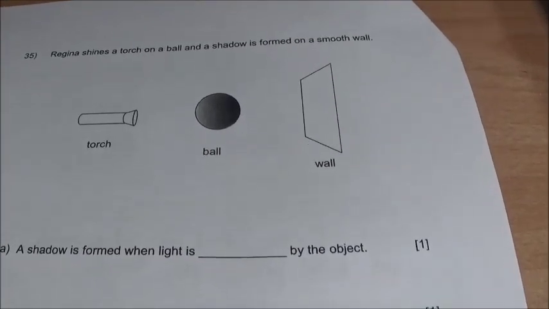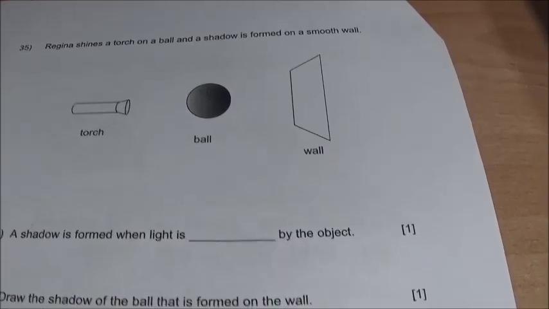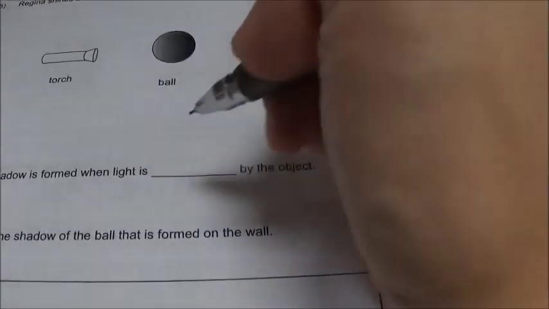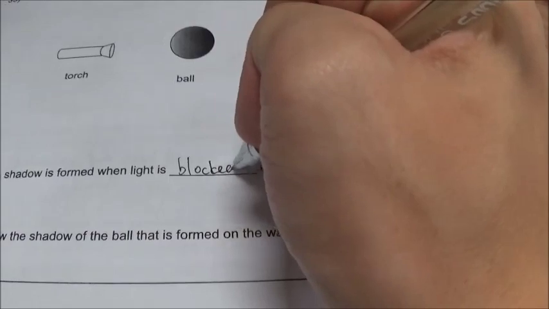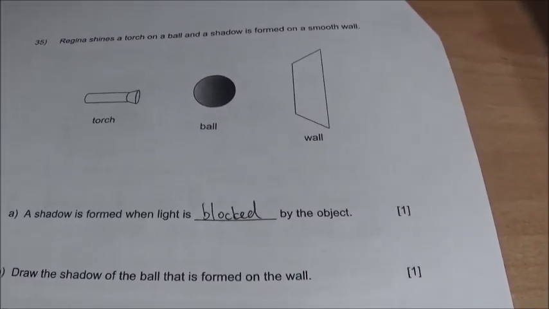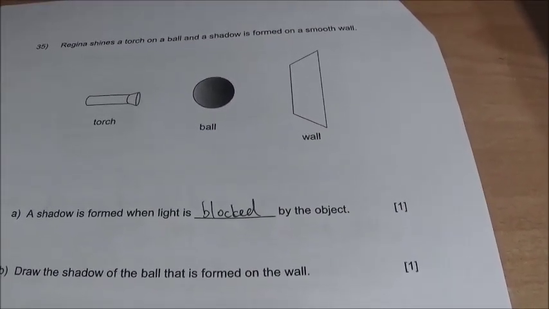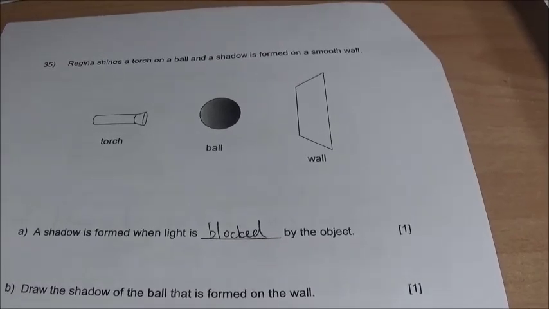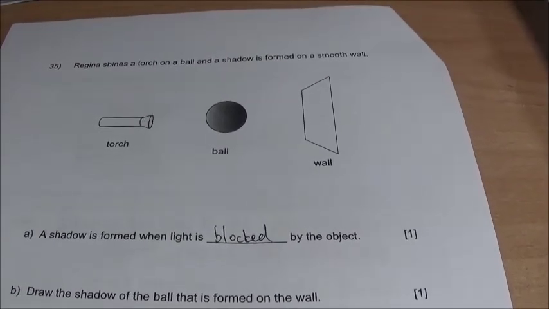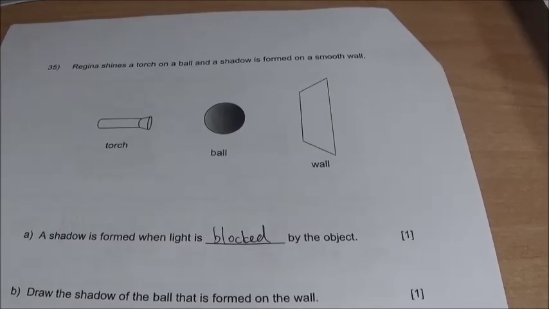Regina shines a torch on a ball and a shadow is formed on a smooth wall. A shadow is formed when light is blocked by the object. Okay, remember they will ask you how a shadow is formed. You must say the path of light is partially or completely blocked by an object. That's how a shadow is formed.